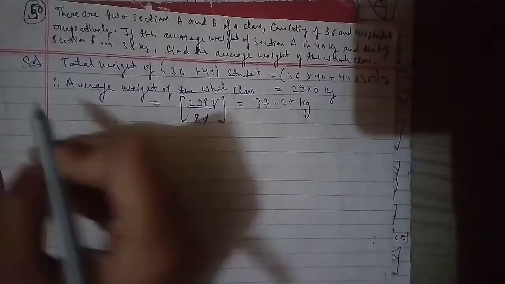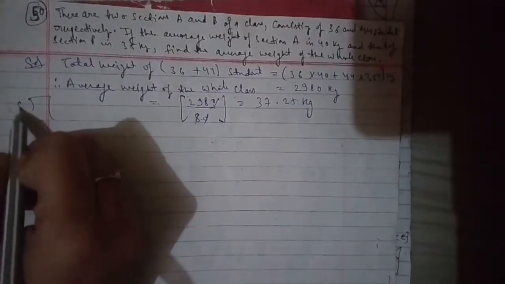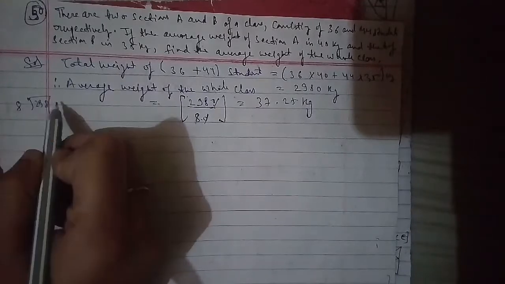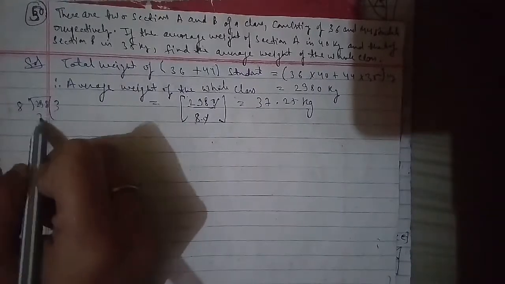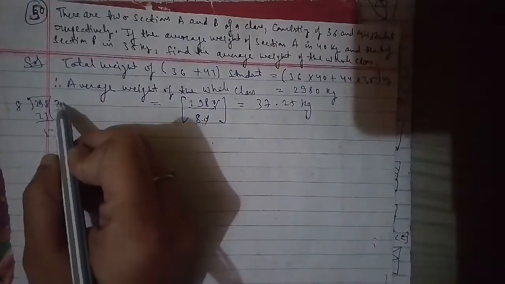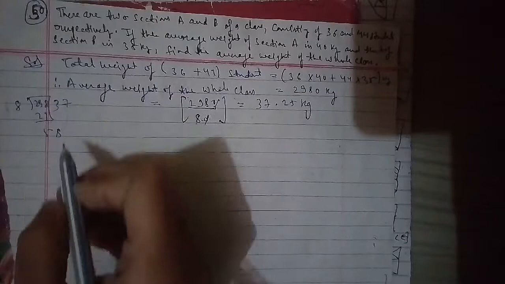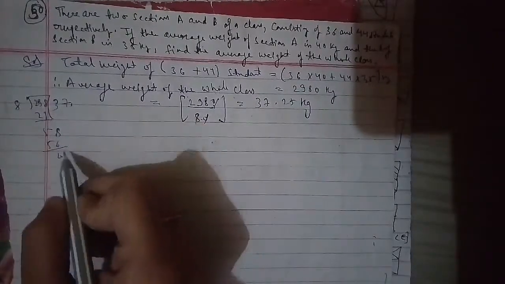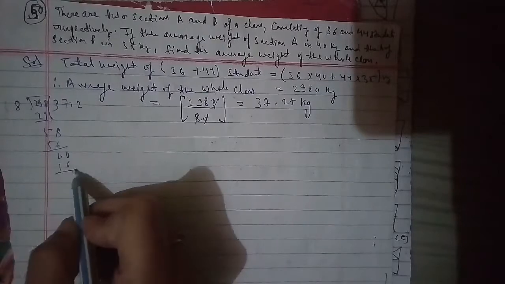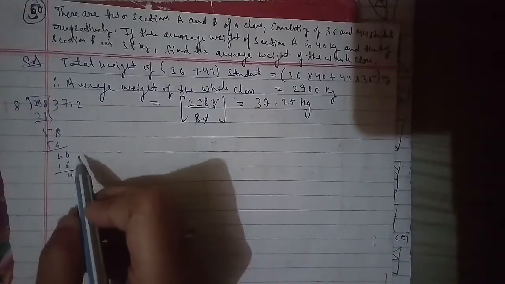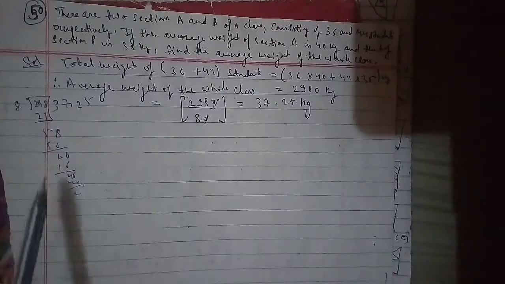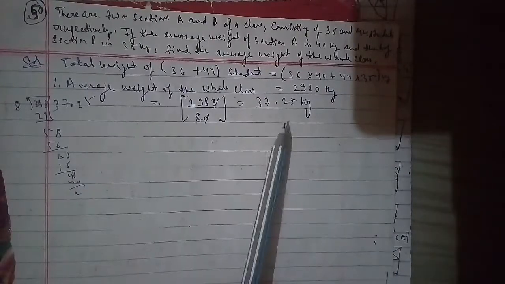I'll do this division for those who are not from a maths background. 298 divided by 8: 8 3s are 24, it will be 5. Then 8 7s are 56, it will be 2, we put the point and add a 0. Then 8 2s are 16, then it will be 4. Then we add another 0, 8 5s are 40. It will cancel out, so we get the answer. That is your 37.25 kg here.